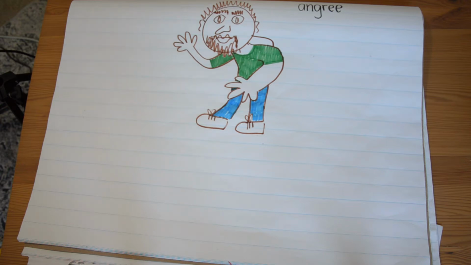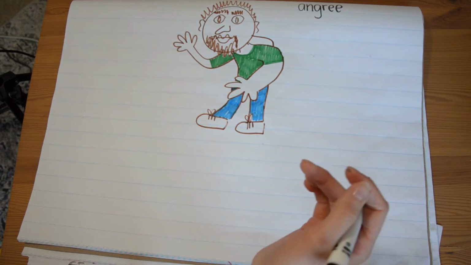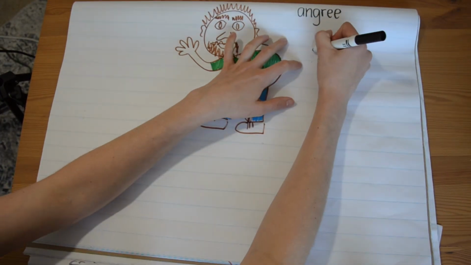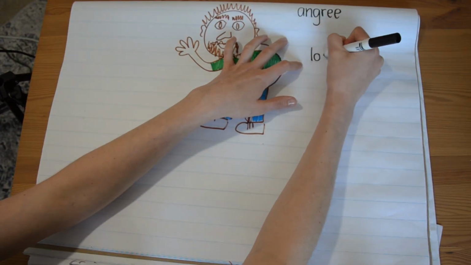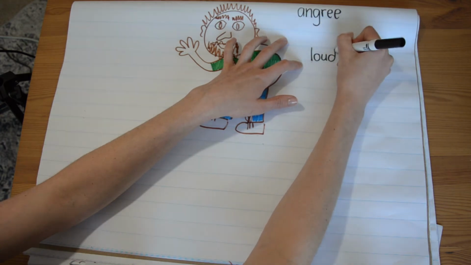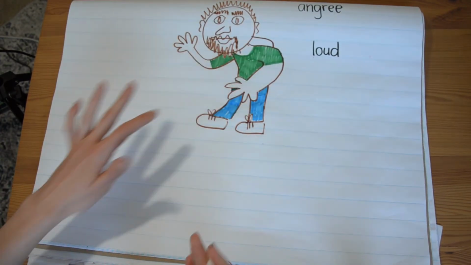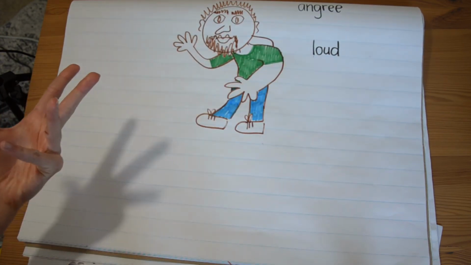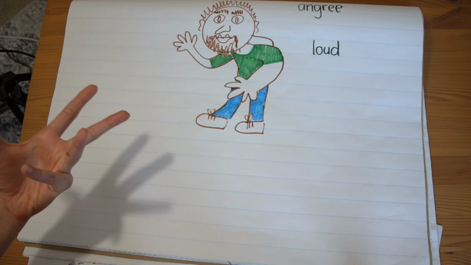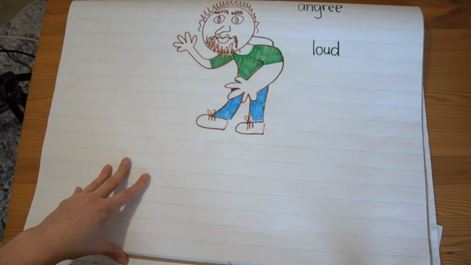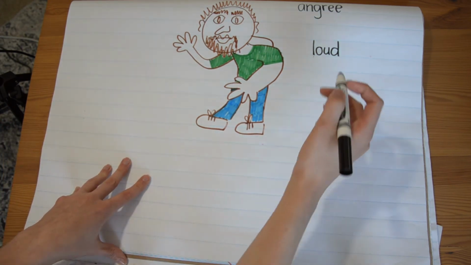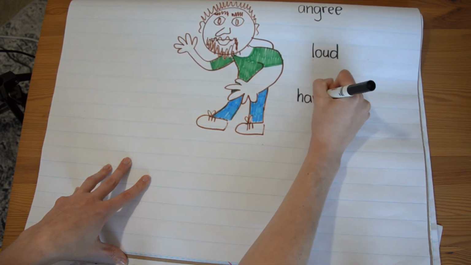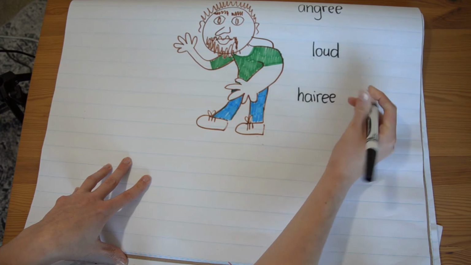What else could I use to describe how he is? Is he might be loud. Loud. So I've written some words to describe how he is. Let's have a think about some words to describe how he looks. So I'm going to write hairy. Hairy.